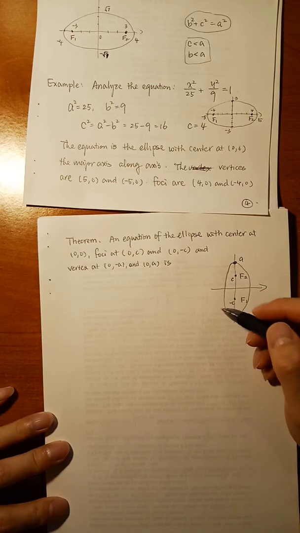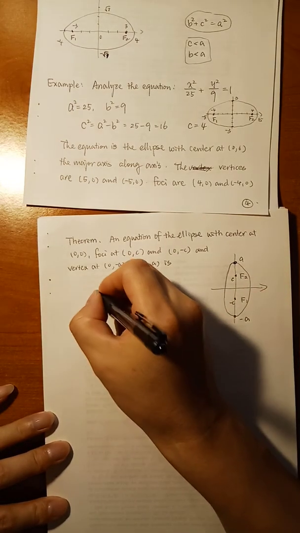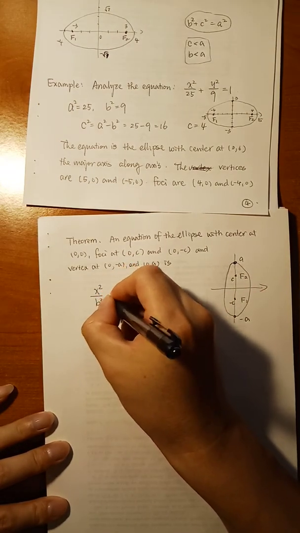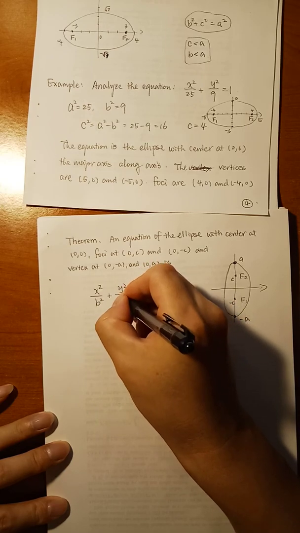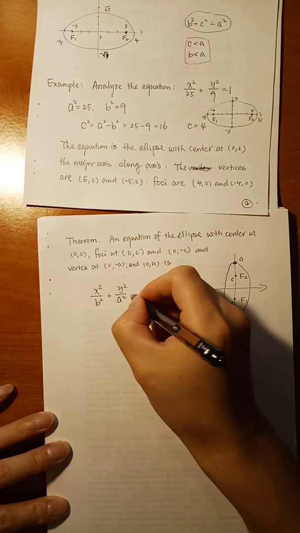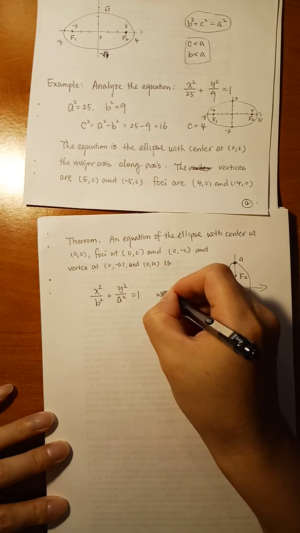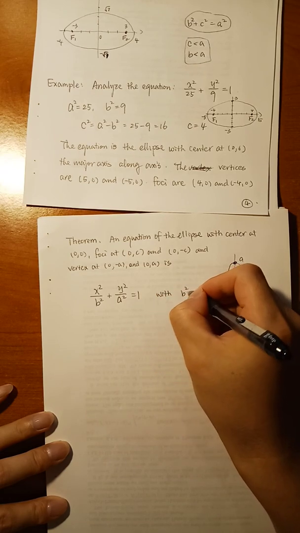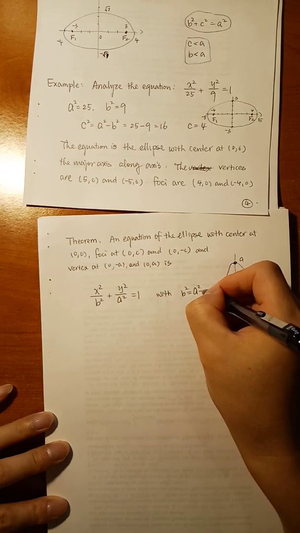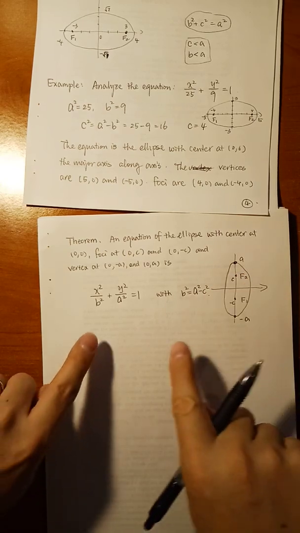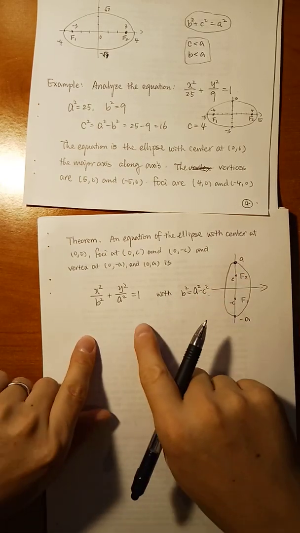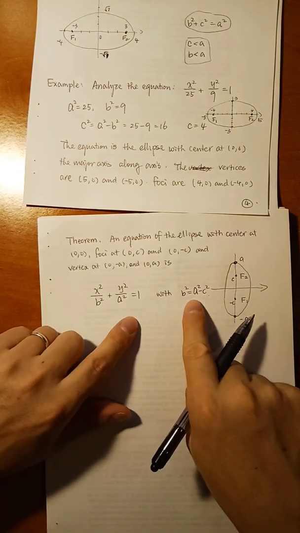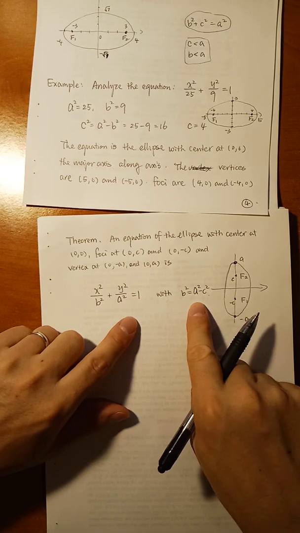And when we have this vertical case, the equation is like this, with b squared equal to a squared minus c squared. Be careful about the second equation. The setting for b squared is the same as the first one.